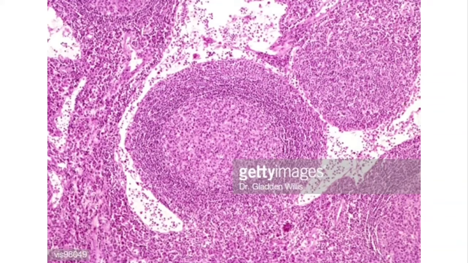Here is one more example of a lymphoid follicle where you can see that the pale area in the center is the germinal center, made of what? Made of lymphoblasts. And these lymphoblasts, when stimulated, produce lymphocytes, and this is the marginal zone surrounding the germinal center, and it is darker in color because of the collection of mature lymphocytes.